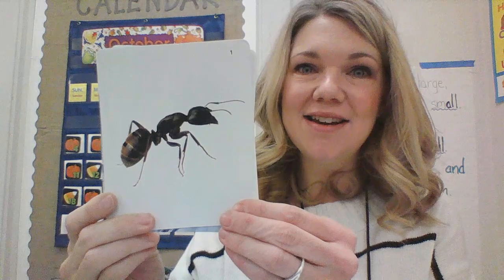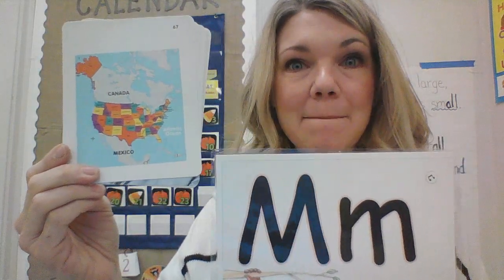Does ant have the M sound at the beginning of the word ant? No, it does not. It is not an M word. This is a map. Map. Does map begin with the M sound? Yes, it does. It is an M word. Map is an M word. Great. This is a log. Does log have the M sound at the beginning? No, it does not. It has L.